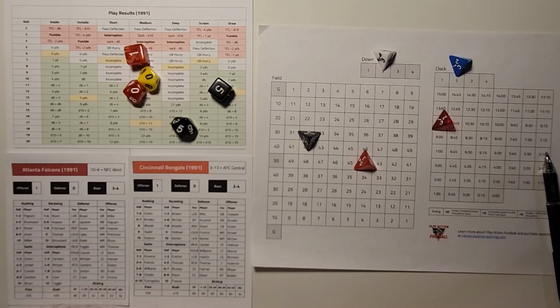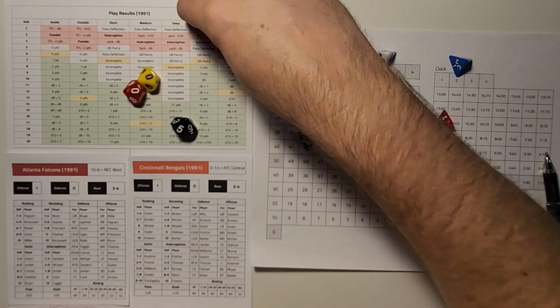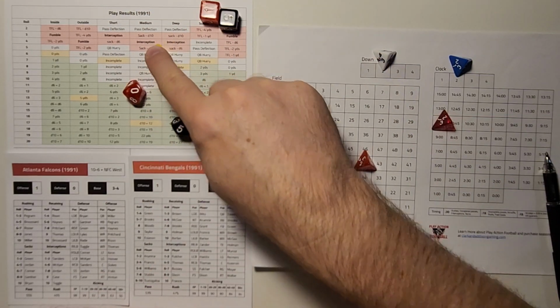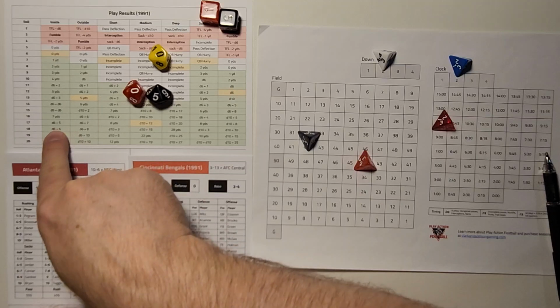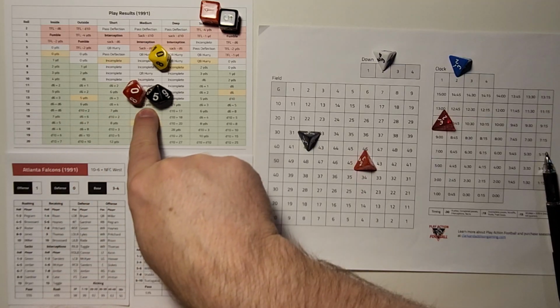Second and 4. So medium pass against a base defense is a -2. That makes them a -1 overall. So 14 on a medium pass is good for 12 yards.